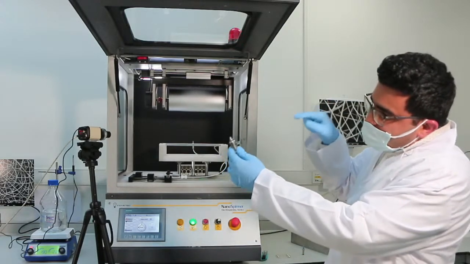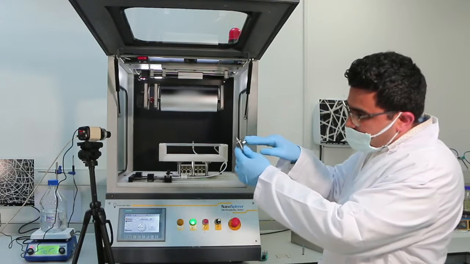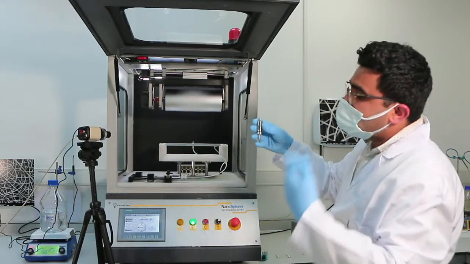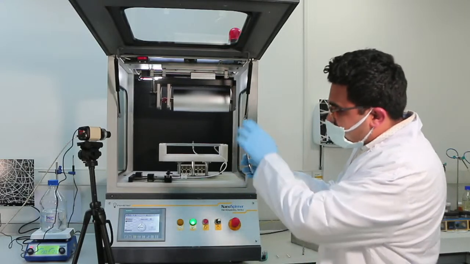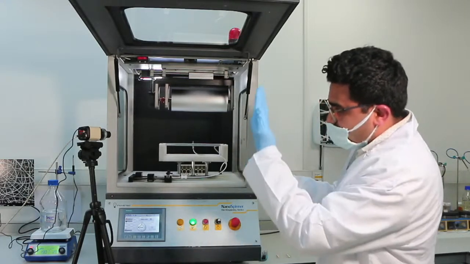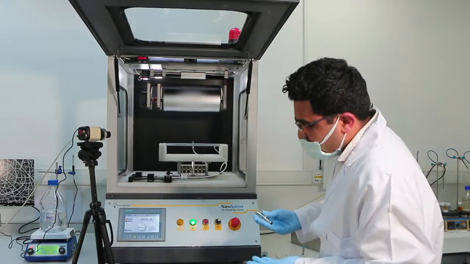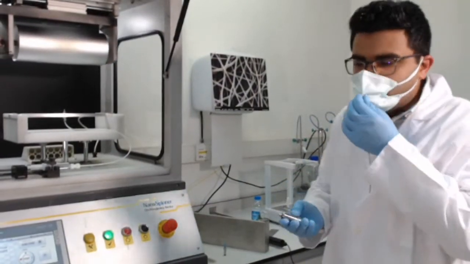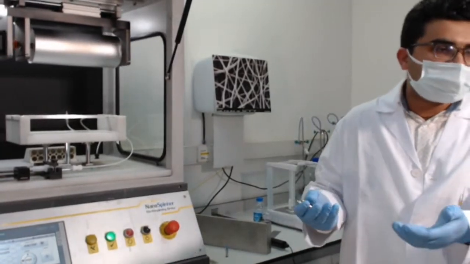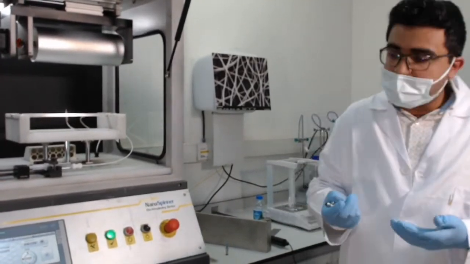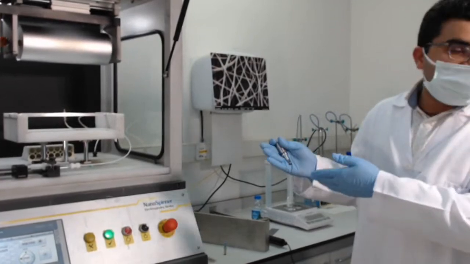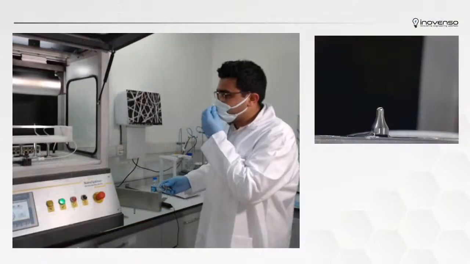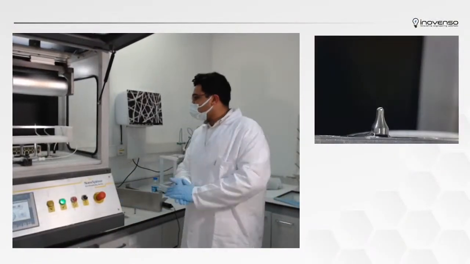You can feed gas into one nozzle and the solution from up here. While it's spinning, the gas will help push it upwards, help its trajectory, so to speak, and that way there will be better spinning. This is for those sensitive polymers that you have problems with, like hyaluronic acid.